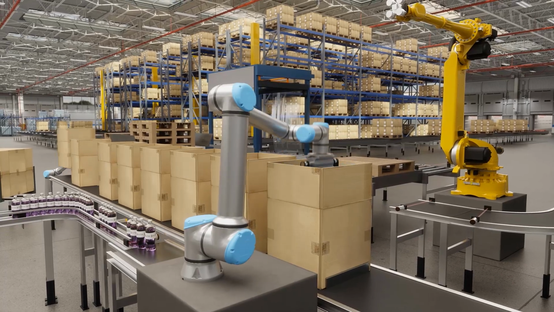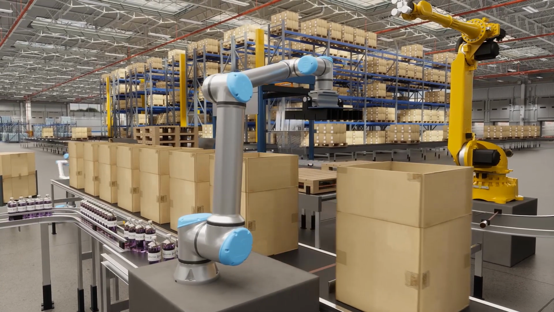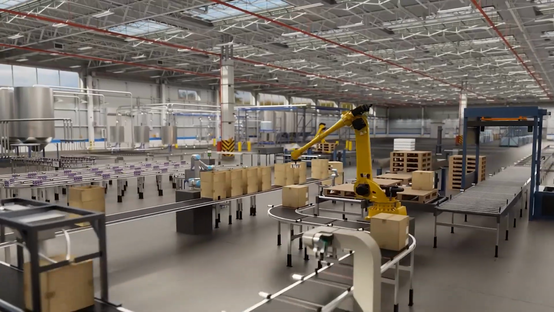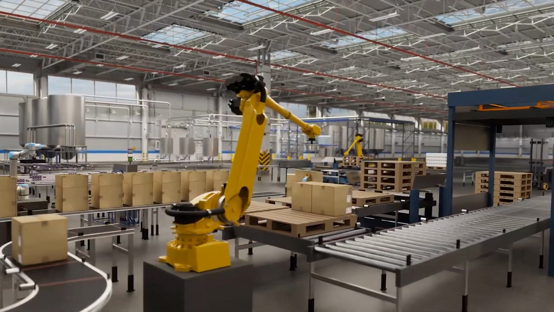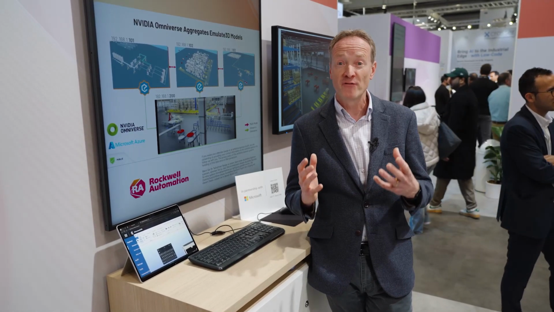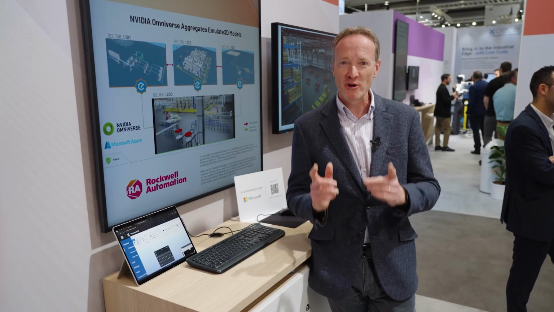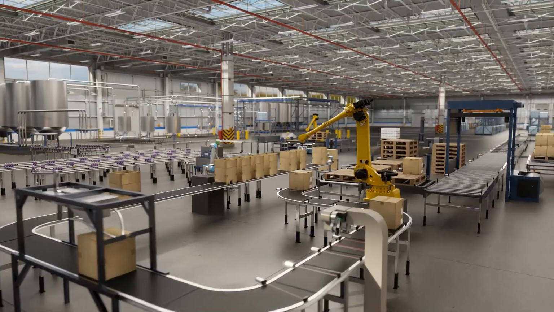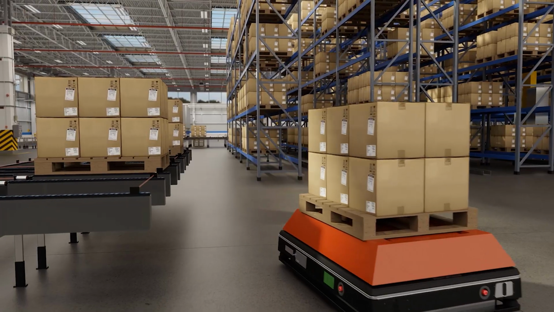Companies are eliminating costly delays, reducing risk, and accelerating deployment. Instead of discovering design flaws during construction or commissioning, teams can optimize everything in the virtual world, ensuring real-world builds are faster, more efficient, and more accurate. Emulate 3D on Microsoft Azure. Manufacturing moves from reactive to proactive.